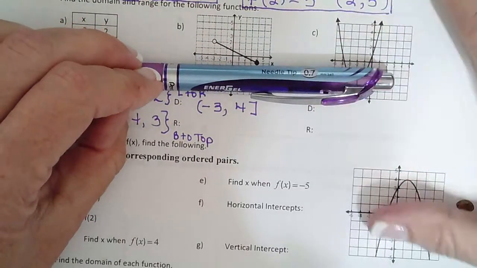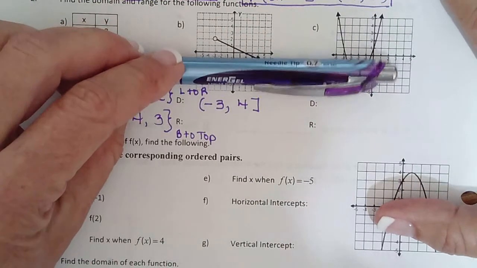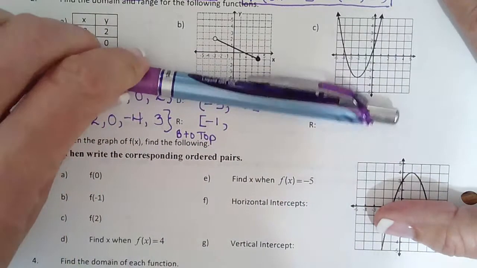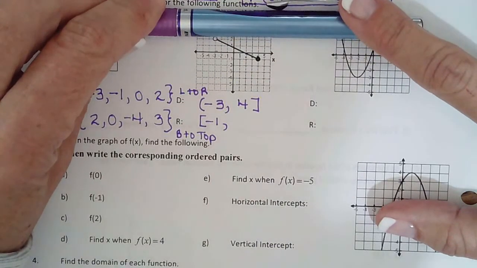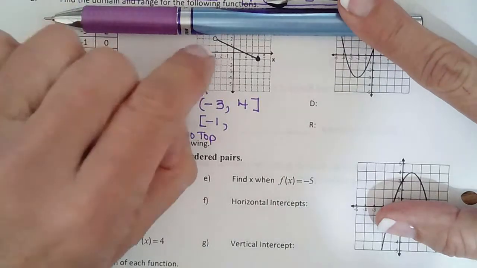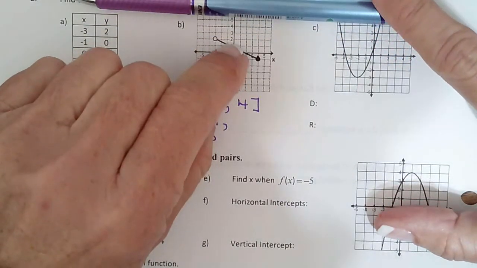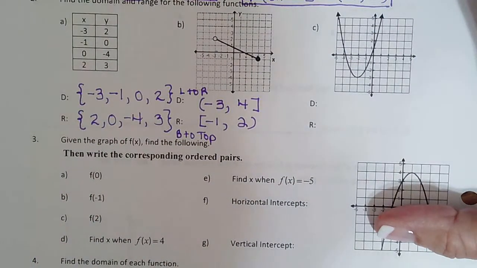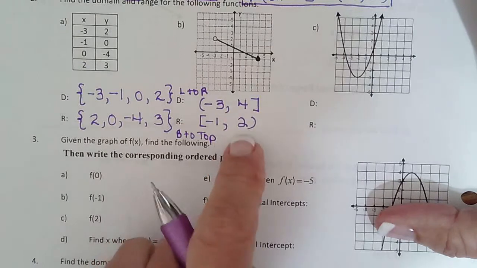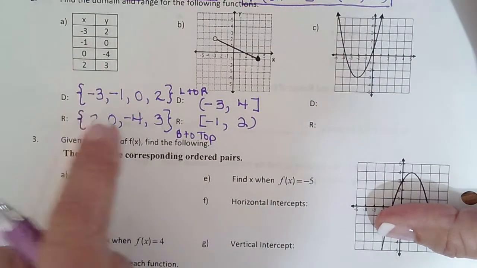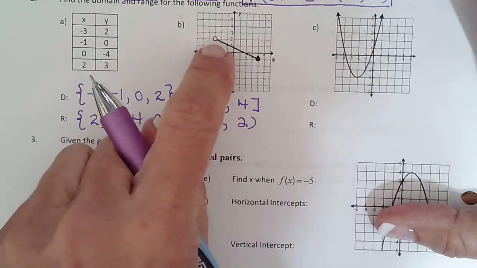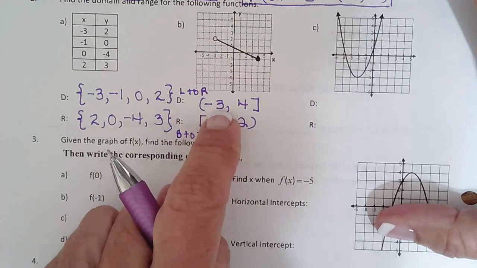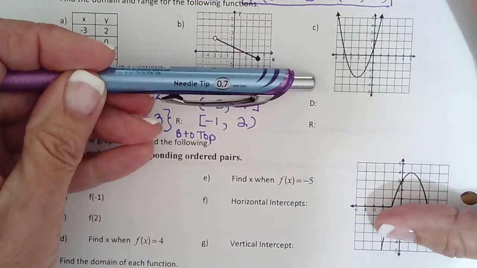So what's the lowest y? -1, solid, so that would be a bracket. And the highest y value is 2 with a parenthesis because it's an open circle. So the highest y we see is 2 with a parenthesis. So look at the difference between how we name the domain and range here and here. Here we only had 1, 2, 3, 4 points, so we could name all the x's, all the y's. Here we have millions of points between those two, all the decimals and fractions. So we can't name them all, so then we use an interval, left to right, bottom y to top y.